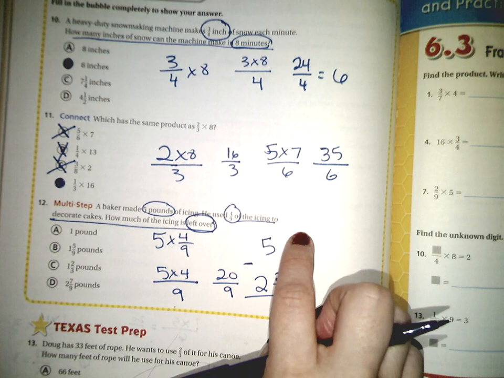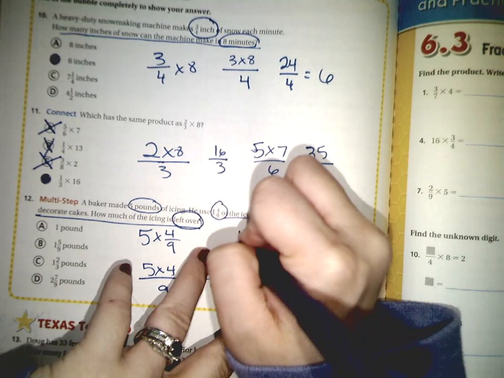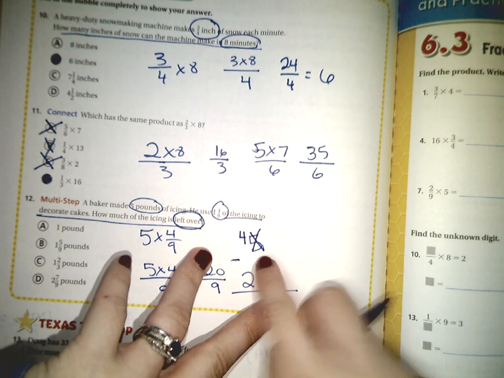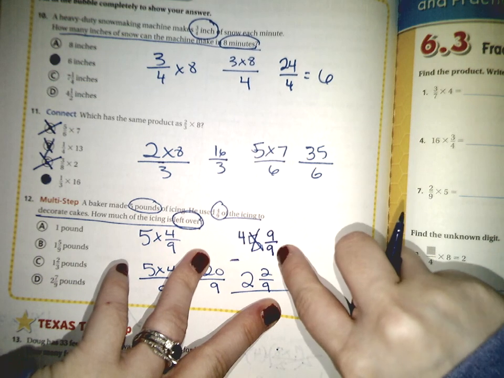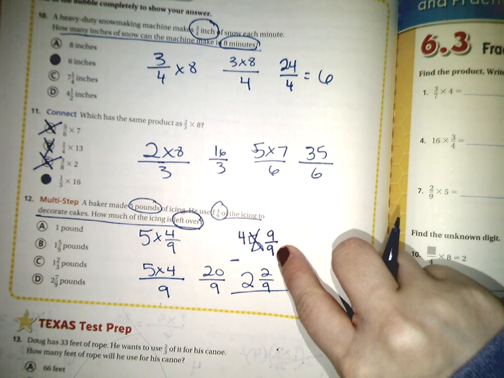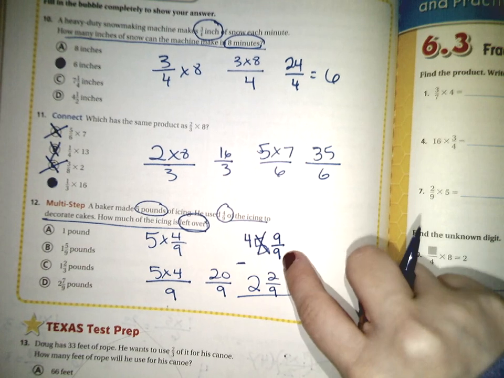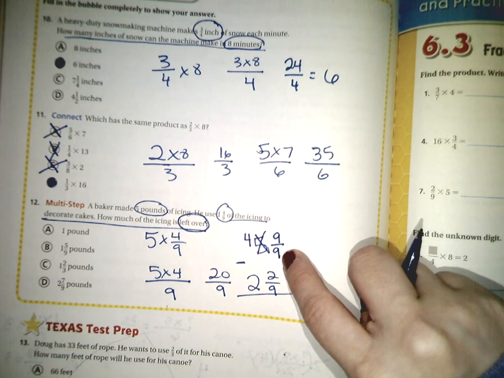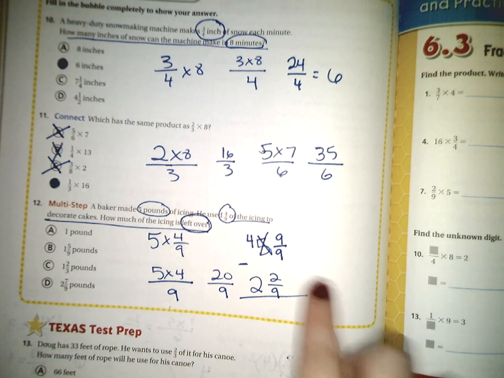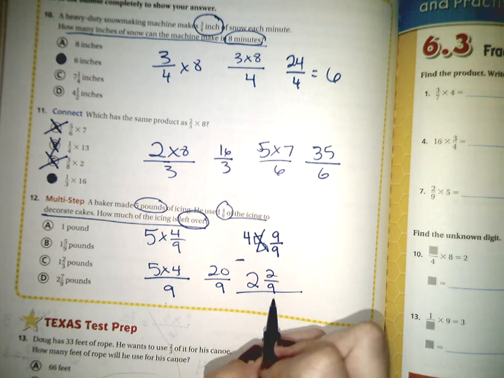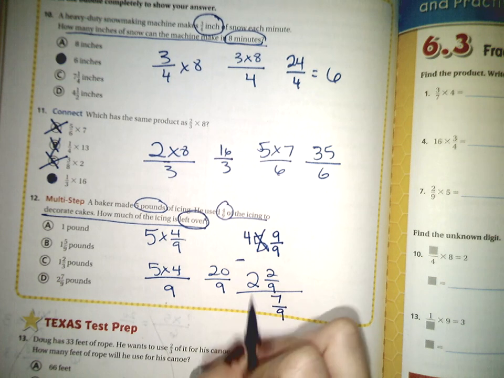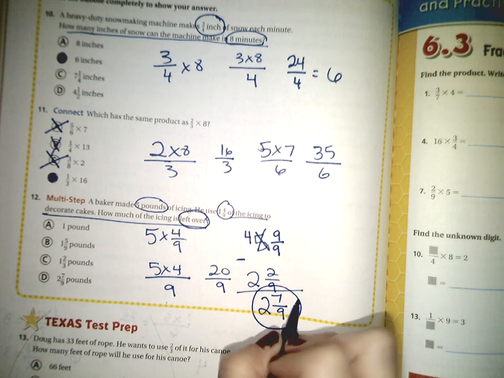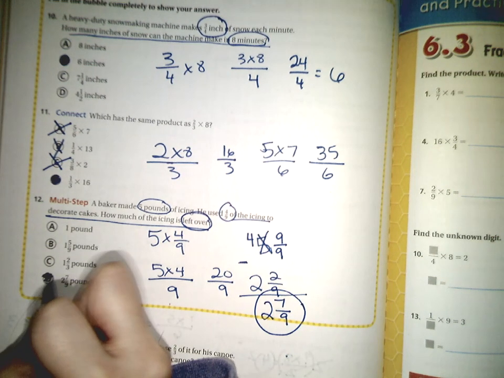So I'm going to regroup. So I'm going to change my 5 into a 4. I'm going to add 9 ninths because 9 ninths is the same thing as 1. So now I have 4 and 9 ninths. It still equals 5. How am I going to take the top? 9 minus 2 is 7. 4 minus 0 is 4. So this is my answer: 4 and 7 ninths, that letter choice.